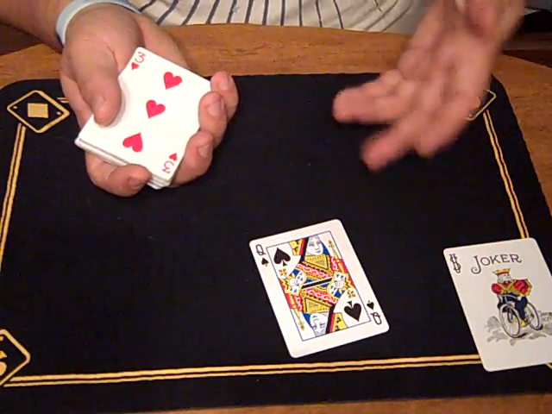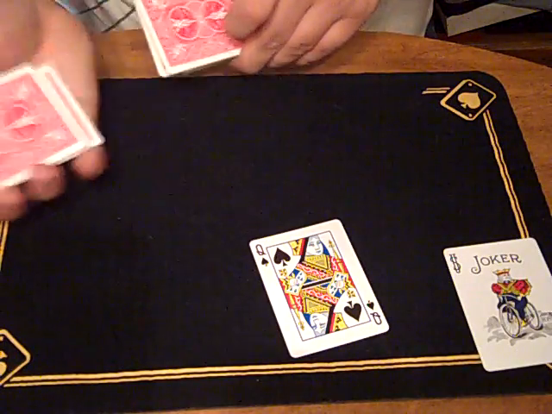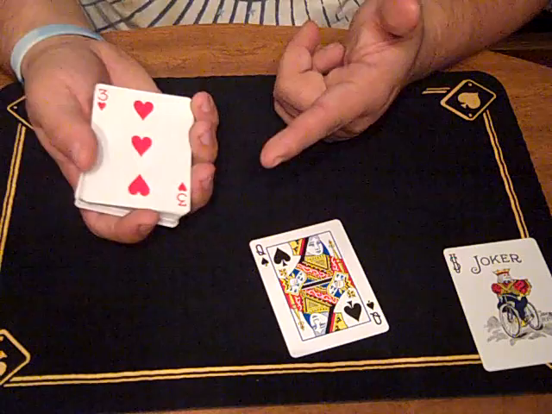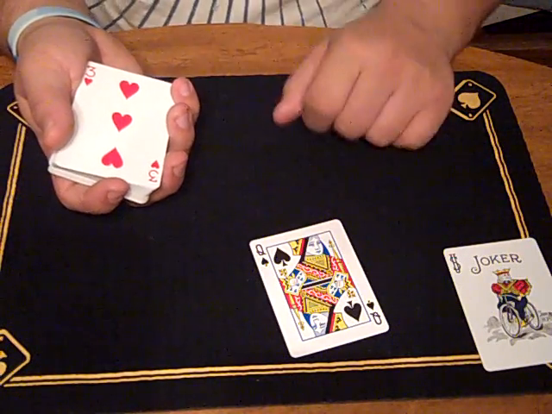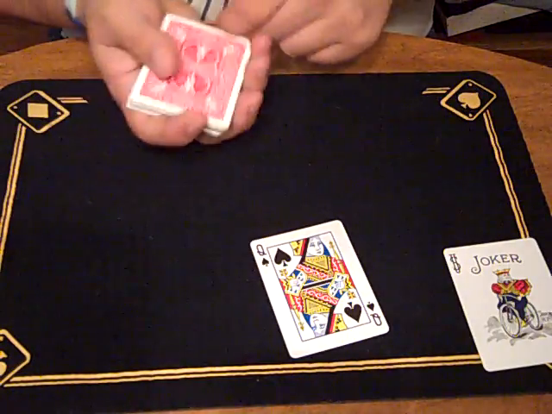Okay? It just makes it a little bit easier for me that I don't have to grab a small packet, a couple cards off there. I can grab the whole thing. Okay? So that is the first one, the Hindu shuffle. So you Hindu shuffle control the first one to the top. The next one, we'll turn that face down now.